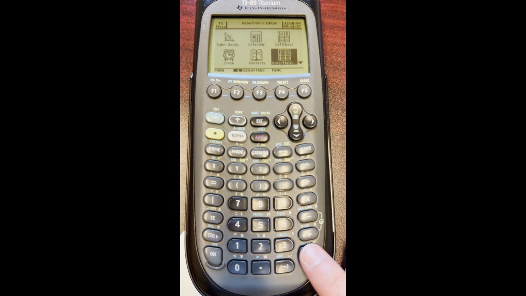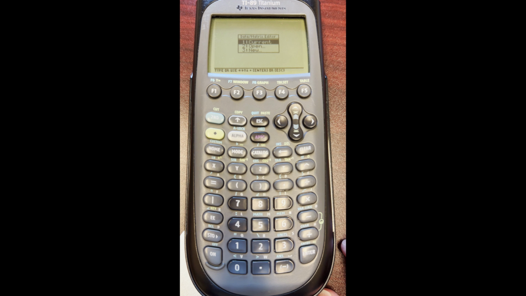So I'm going to click Enter to open that up. I do want to use the current one. I could open one because I can save this with a certain name, or I can create a new one, but I just use current. And so I just simply delete things that are in there and update it as I use it.